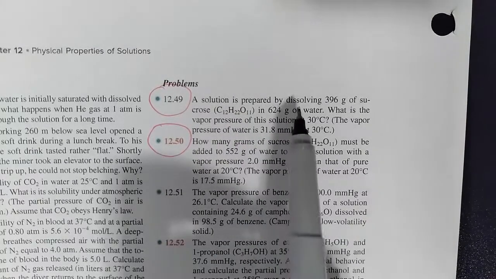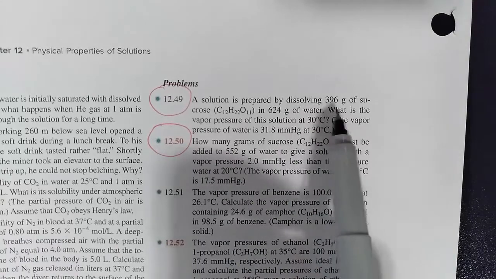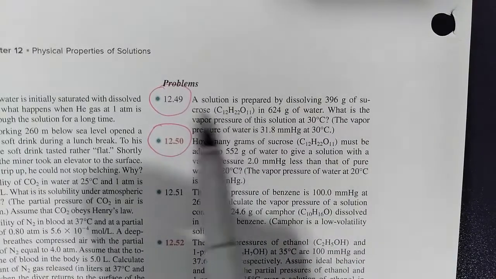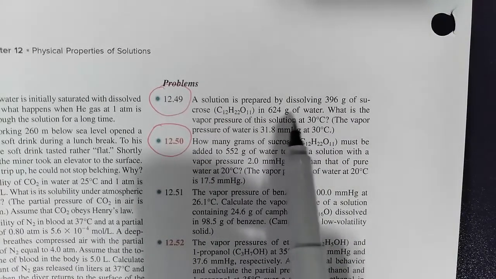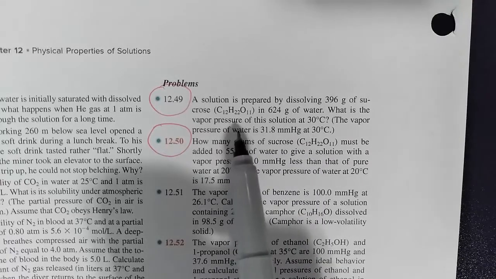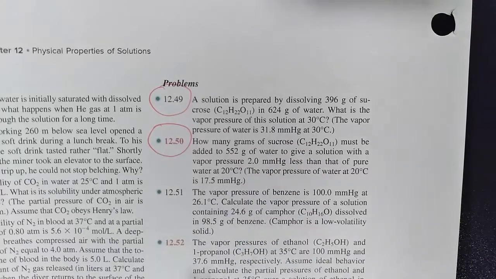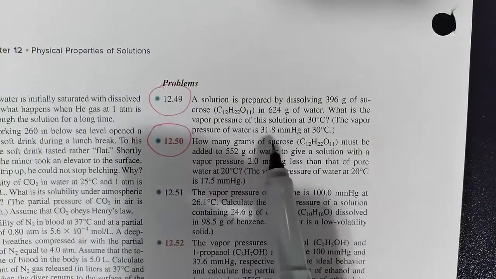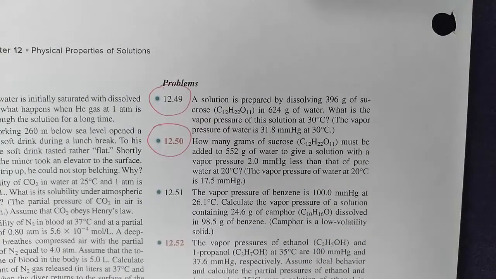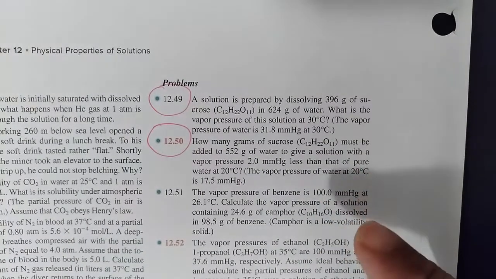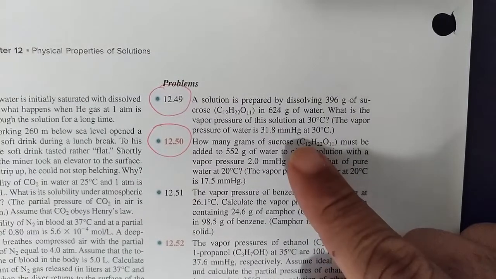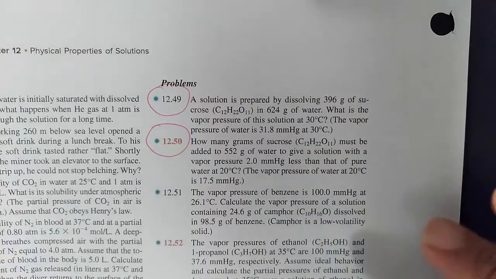So a solution is prepared, solute plus solvent, by dissolving 396 grams of our solute, sucrose, into our solvent of water. What is the vapor pressure of the solution at 30 degrees C? And they also give us the vapor pressure of water standalone. Remember, vapor pressure is quoted at a specific temperature, so 31.8 millimeters of mercury at 30 degrees C.